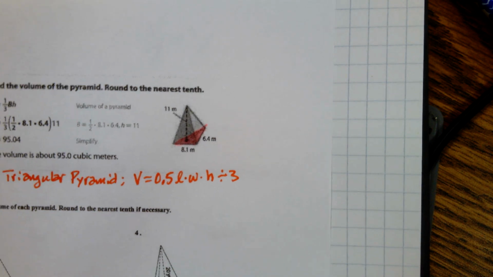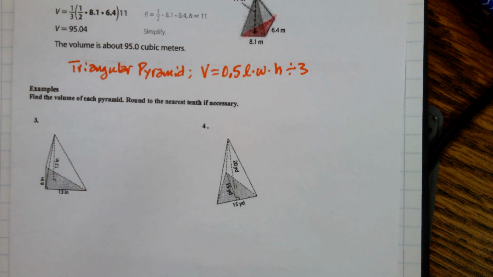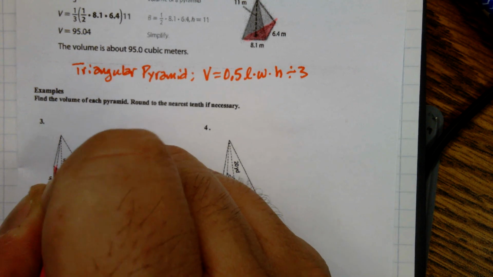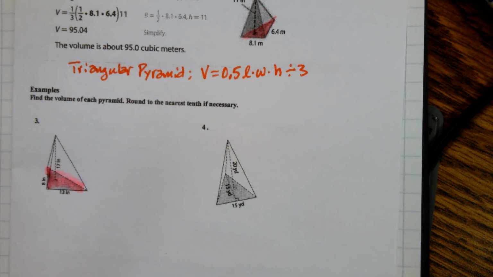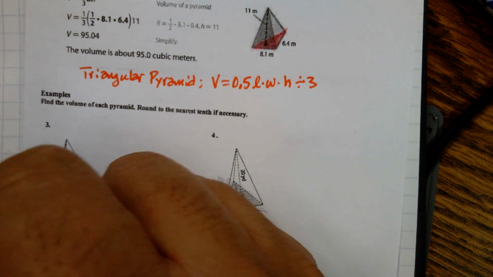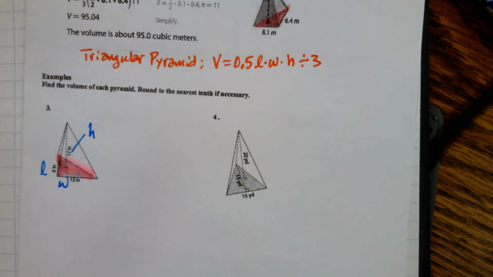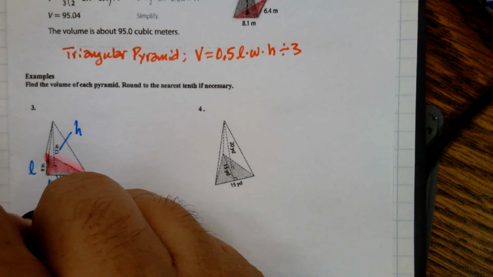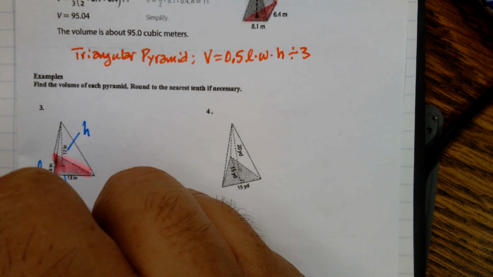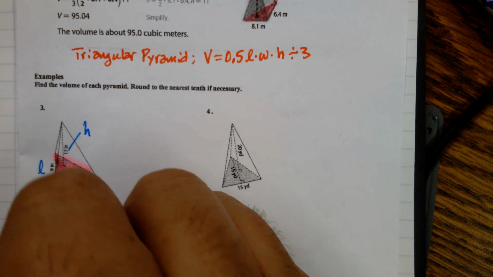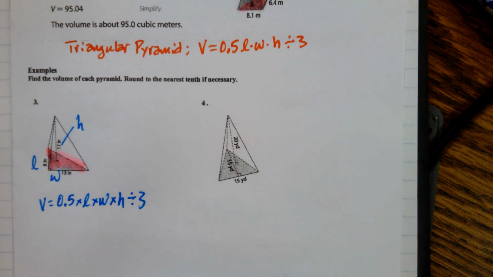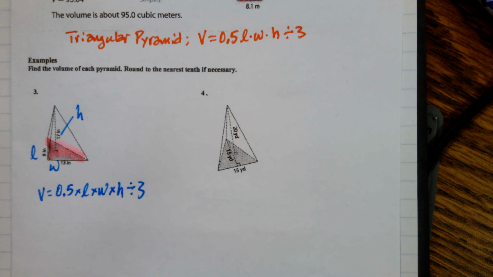Okay, guys? So let's do it. Let's see. Our base is a triangle. So let's identify, let's say this is the length, this is the width, and of course this has to be the height. So the volume is going to be 0.5 times length times width times height, and then divide that by 3. The pyramid's 1/3 the size.